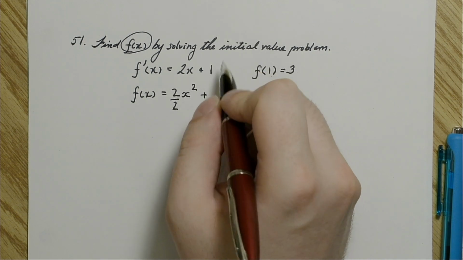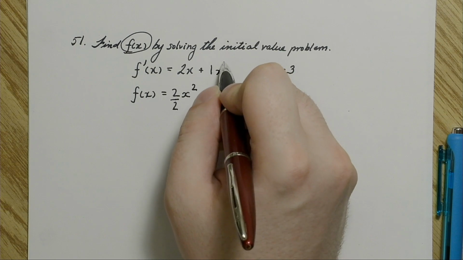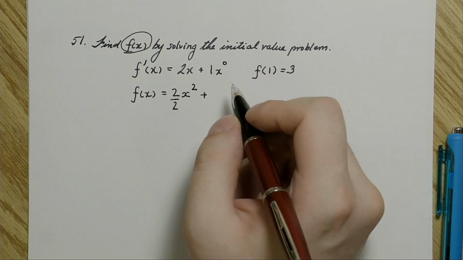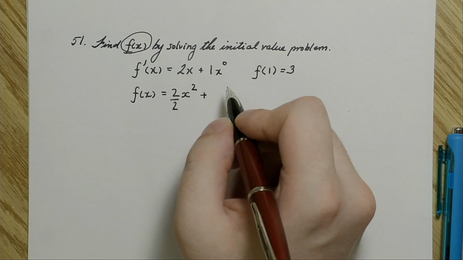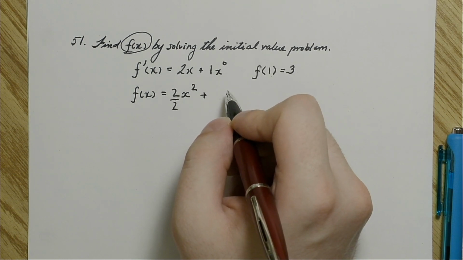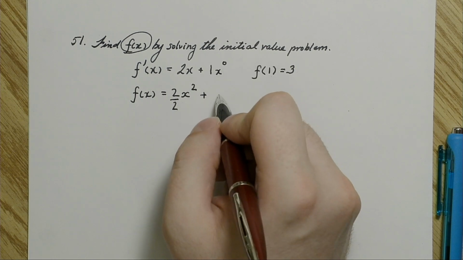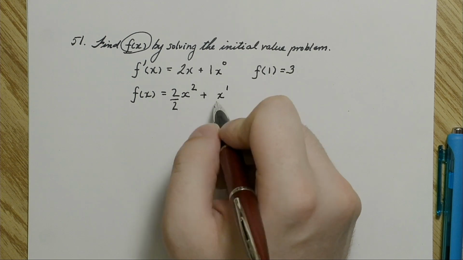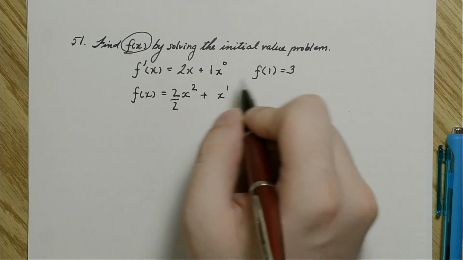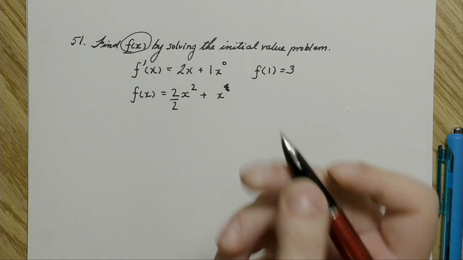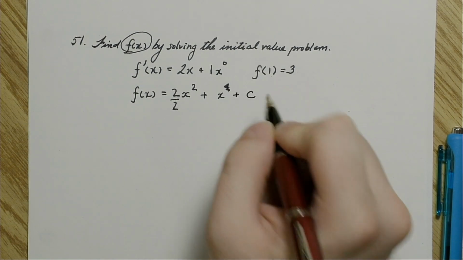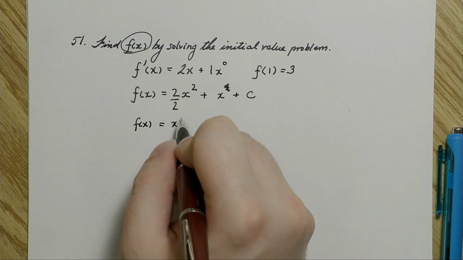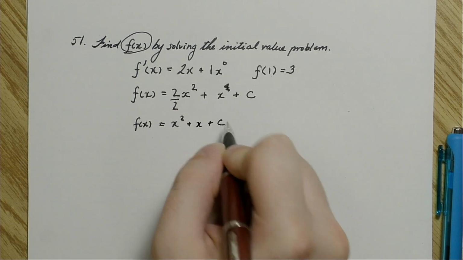We have a constant, so you can think of that as x to the 0. This goes up by 1, so I get x to the 1, and again it's 1 over 1, so I can leave that alone. Most people will just write x plus a constant. So the function that I have currently is x squared plus x plus c.